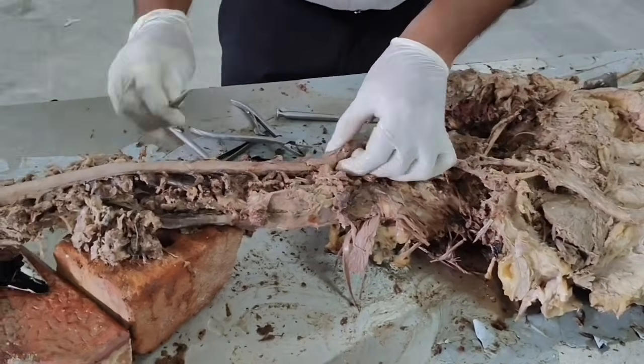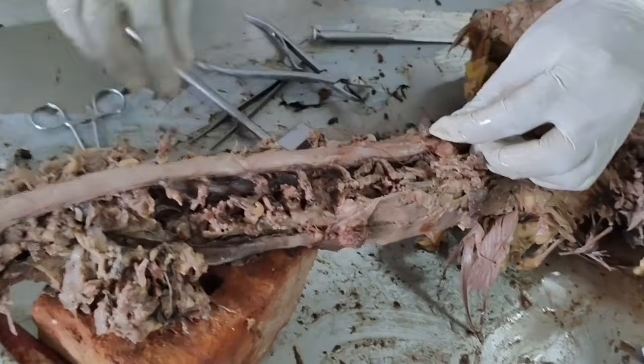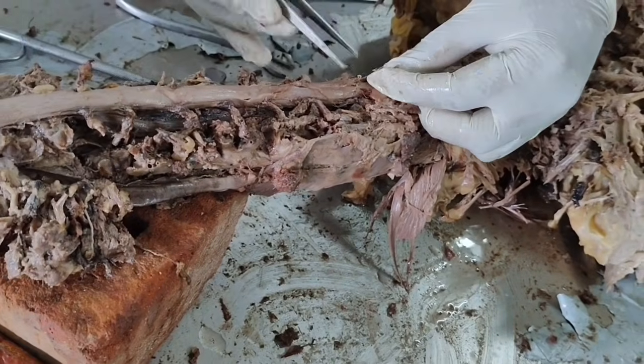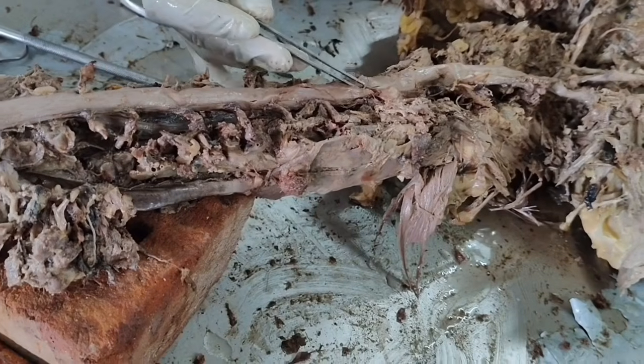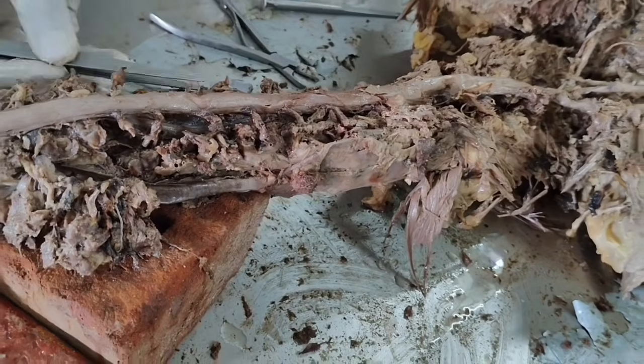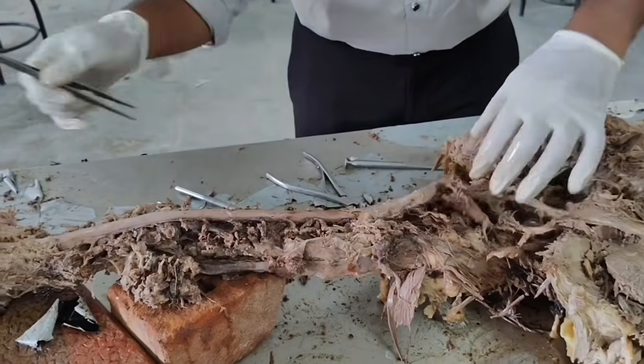Here you can see dura mater which is open. Here is the dura mater which is open, then arachnoid, then pia mater and some branches, okay, as well as denticulate ligament. Thank you.